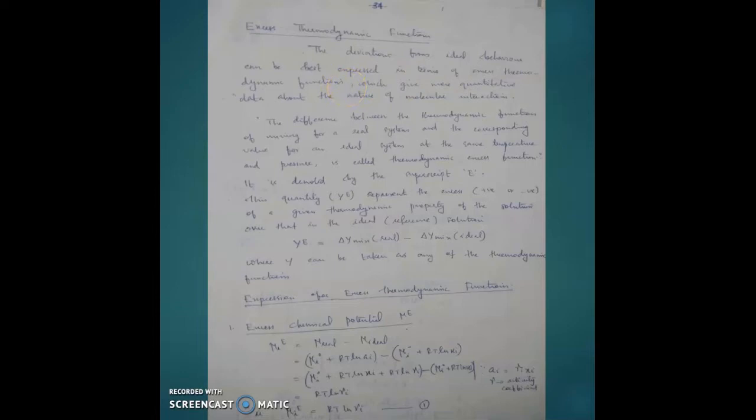And we know the difference between ideal systems and real systems, or ideal gases and real gases, because in ideal gases there are no intermolecular interactions, right? So these excess thermodynamic functions express the deviation from ideal behavior, and that gives better quantitative data about the nature of molecular interaction.